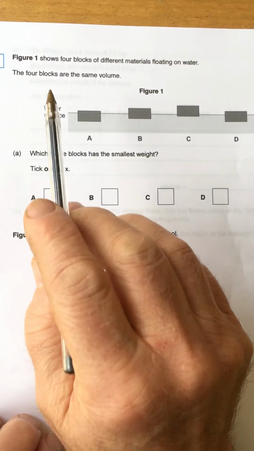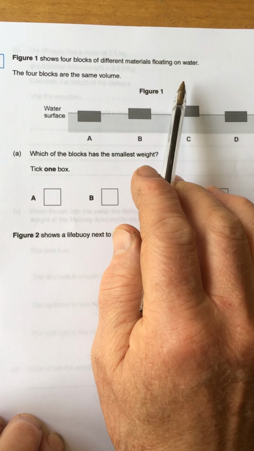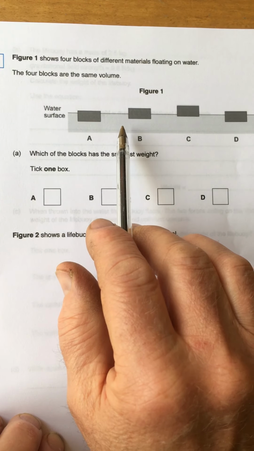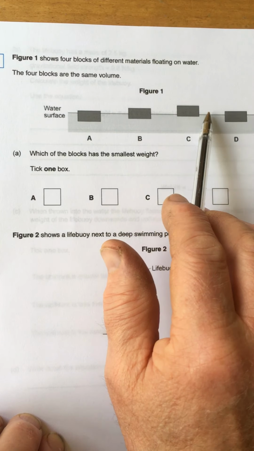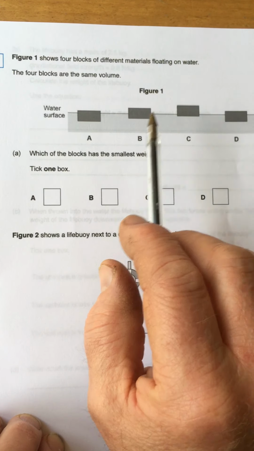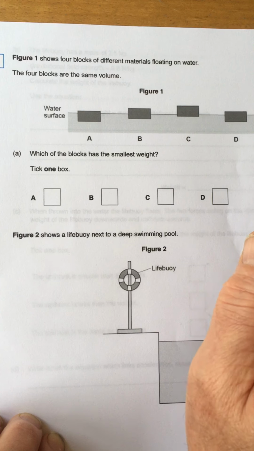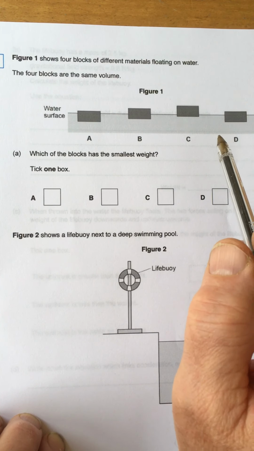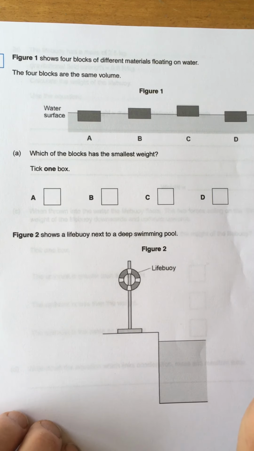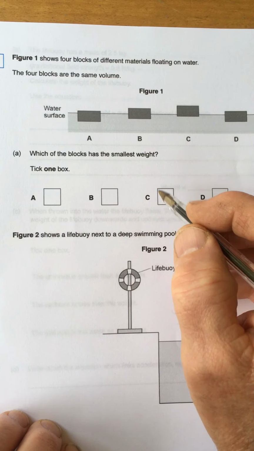So figure 1 shows 4 blocks of different materials floating on water. The blocks are the same volume. You can see here some are floating in the water and some are out. Which of the blocks has the smallest weight? Well, clearly it's the one that's floating on the water, and therefore the smallest weight has to be C.